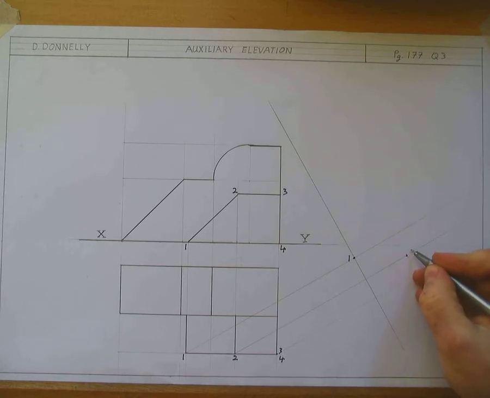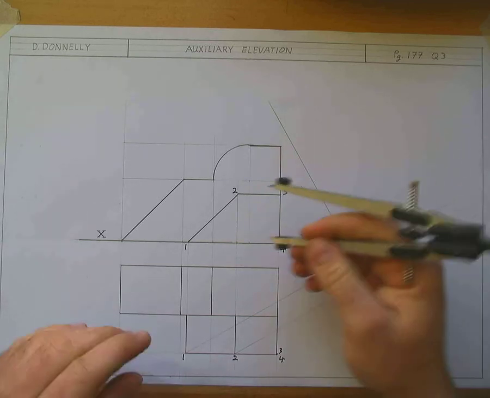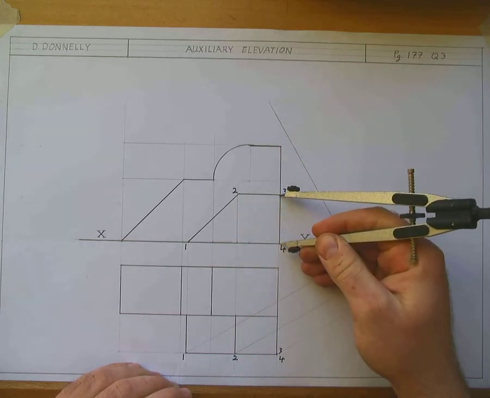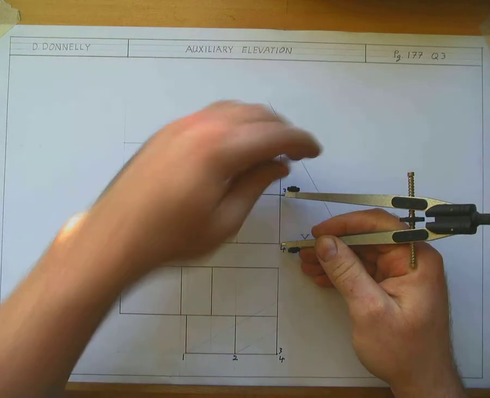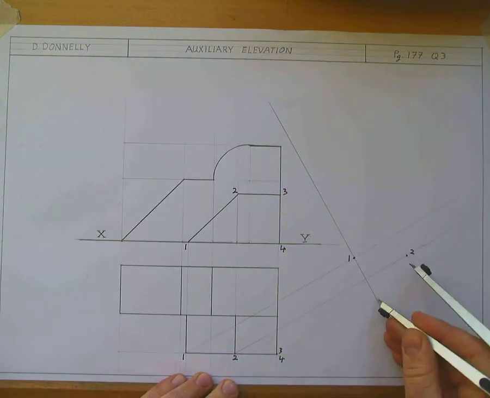So the height never changed there, so that gave me point 2. Now point 3 I can see is actually at the same height as point 2. Now what you can do, the same thing for point 3 that we've done for point 2 if you want. You can go down into our plan, follow back up, strike it off.